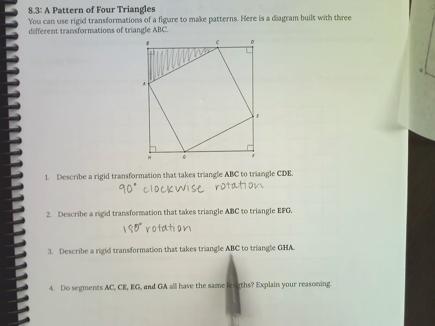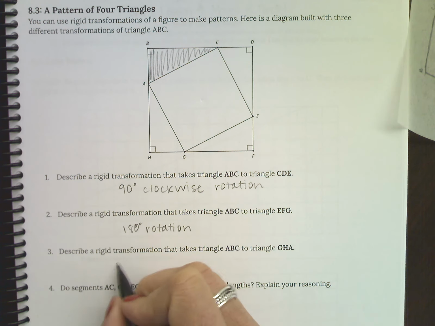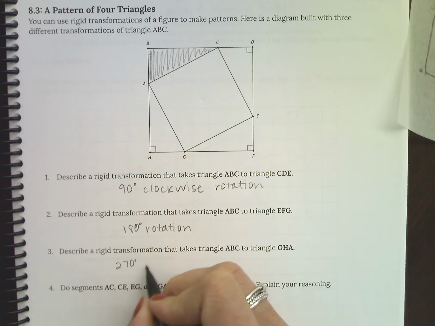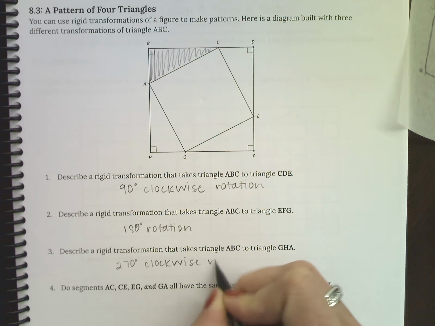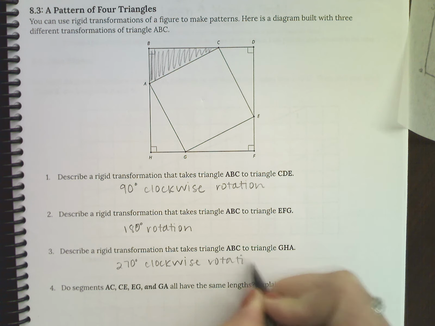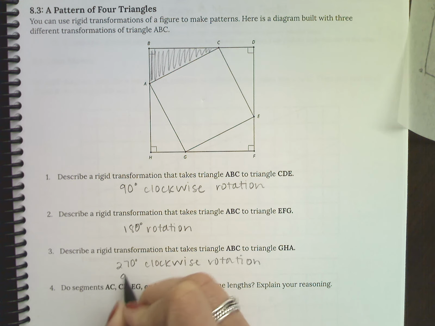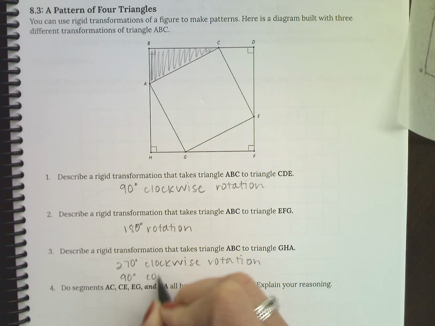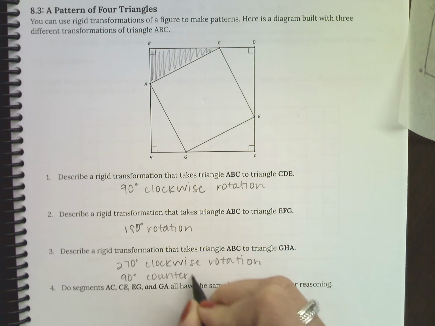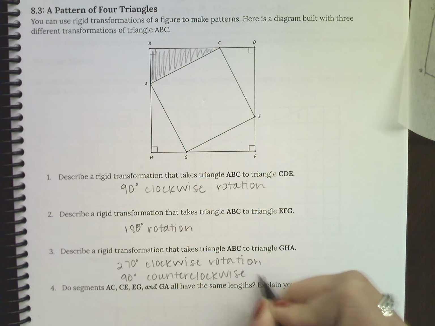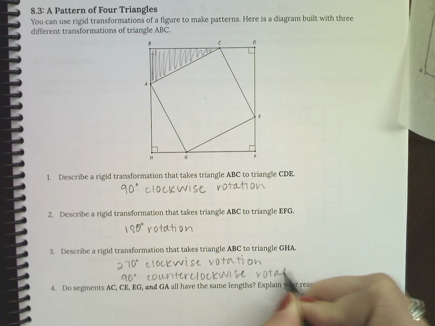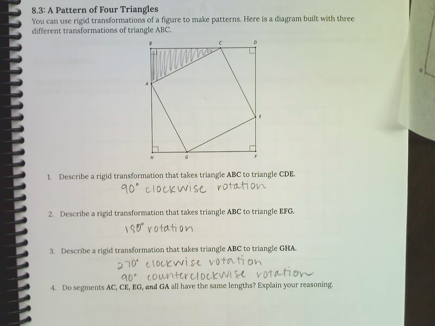And then from ABC to GHA, I did a 270-degree clockwise rotation. Or you could have said 90 degrees counterclockwise rotation. And either of those would have been correct.